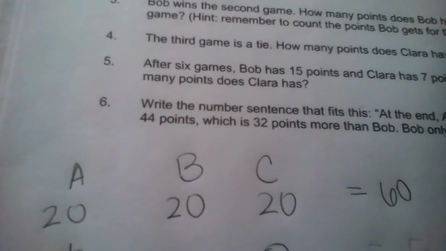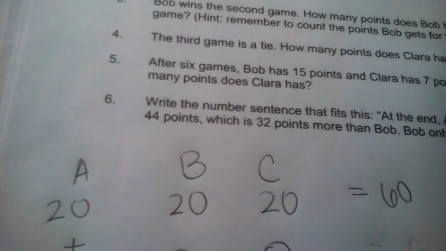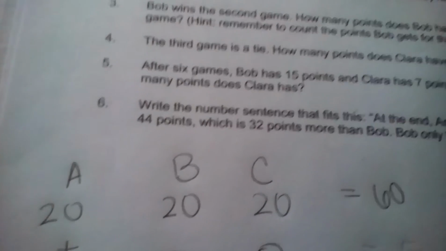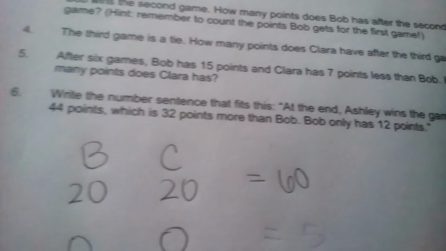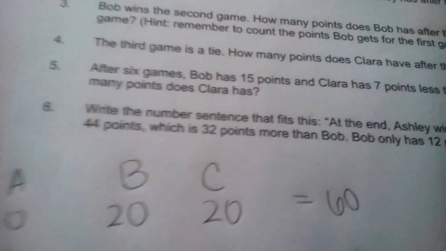So let's draw a diagram. We have Ashley, I believe it was, Bob, and Clara. And they each have 20, correct? So what's the total? All we have to do is count. So what's 2 plus 2 plus 2? Equals 6. And we put another 0 there because this is actually in the tens place. This is not in the ones place. So it will be 60. Good job.